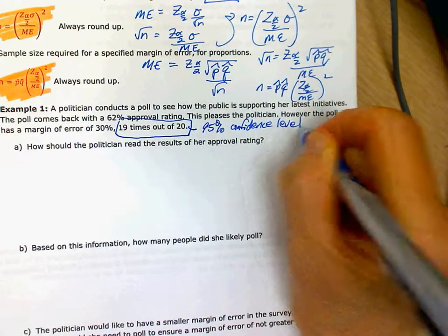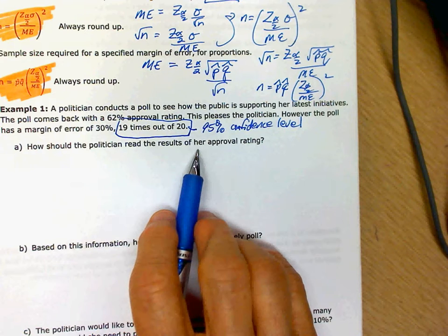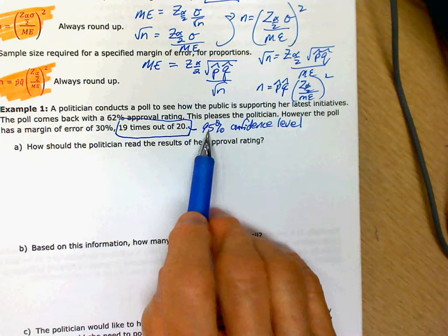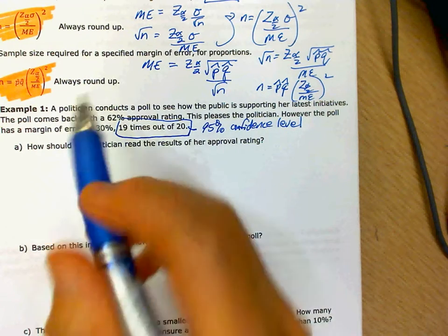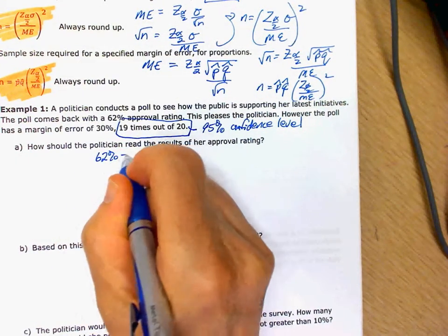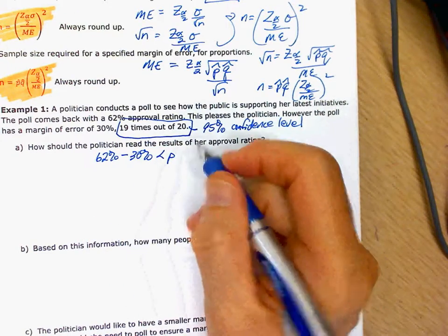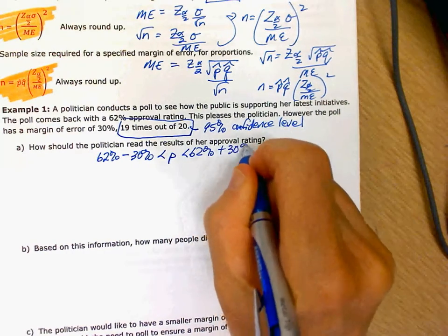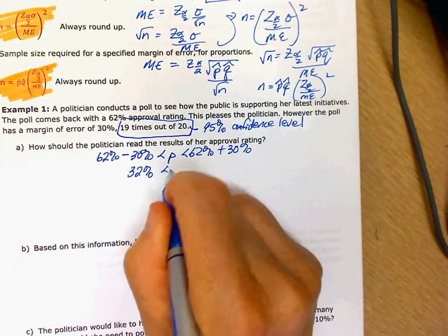How should the politician read the results of her approval rating? Okay, well, let's see. We are 95% confident that she has a margin of error. Well, let's look at this. 62% minus the margin of error, 30%, is less than the population proportion, is less than 62% plus 30%. Or in other words, 32% is less than P is less than 92%.